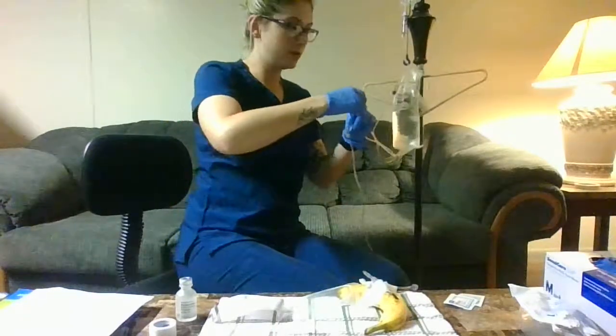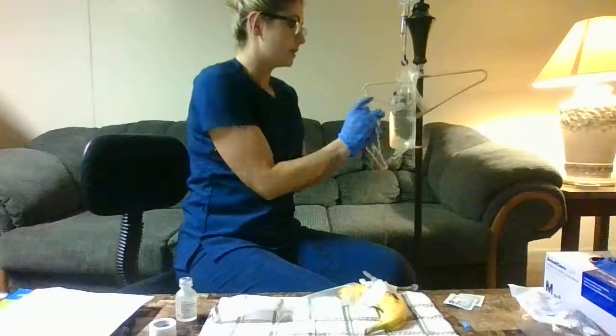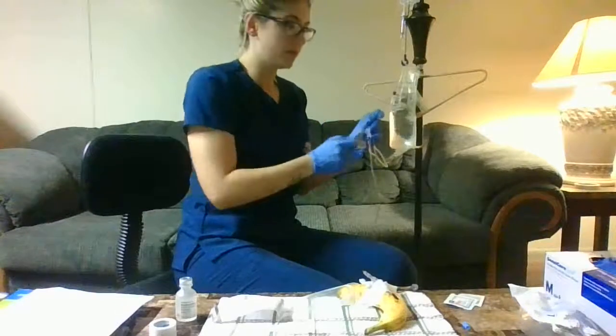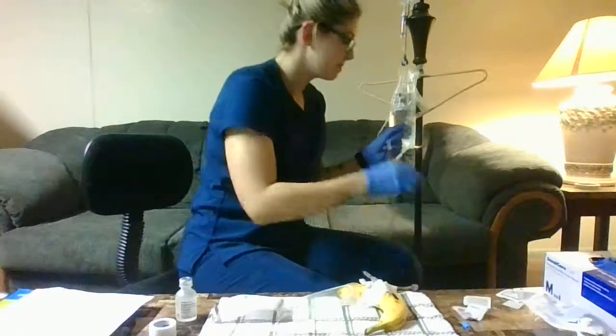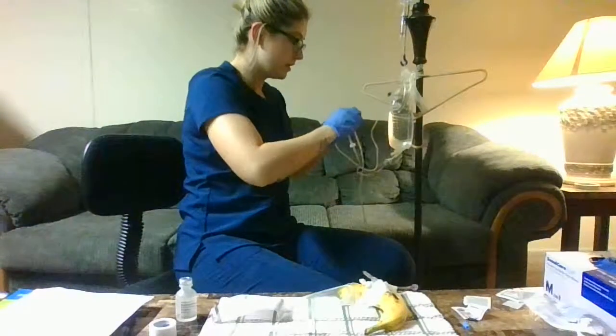Going to remove the part here. We're going to clean both of them. New one, clean the top of the other one, and then we are good to hook them together.